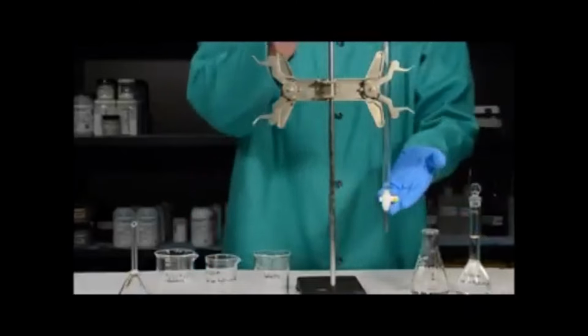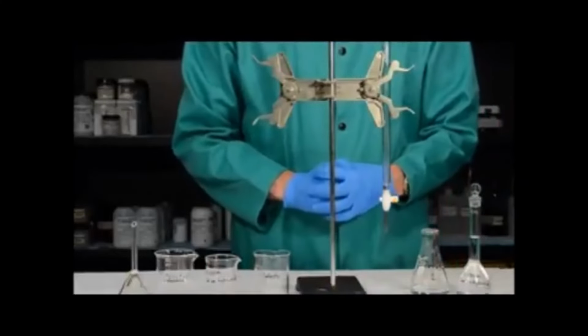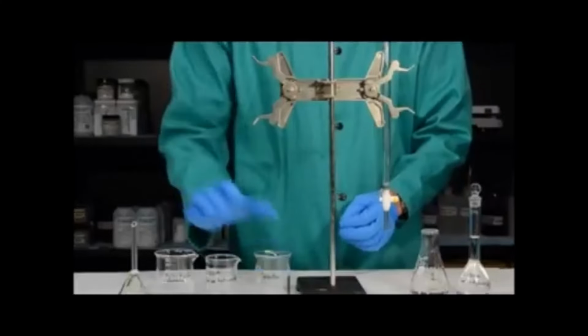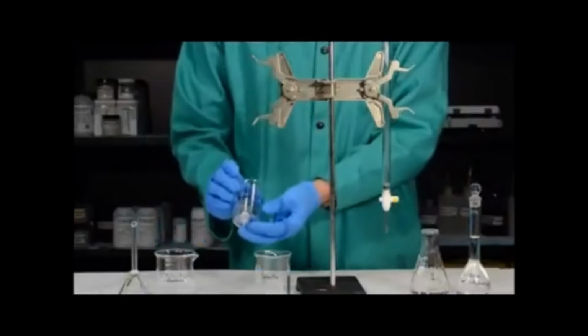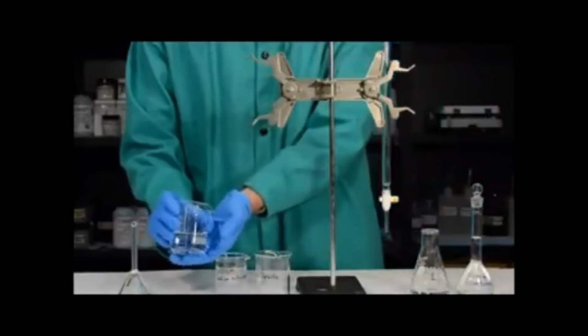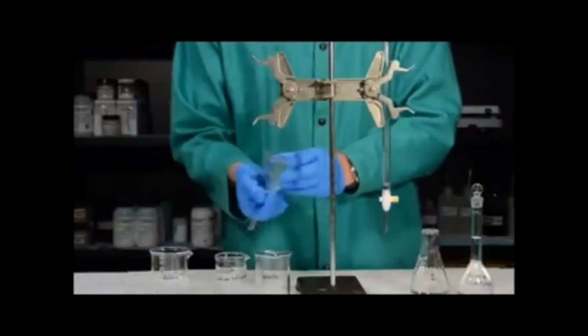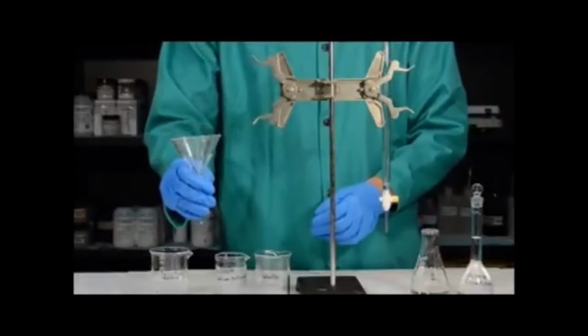However, before we can use the burette, we do need to clean it, and that's very important. You're going to need a few things to do this. You're going to need a beaker for waste. You're going to need a beaker for your 0.1 molar sodium hydroxide that you prepared previously, and you're going to need a beaker of water. You're also obviously going to need a burette, and to use the burette properly, you should also have a funnel.